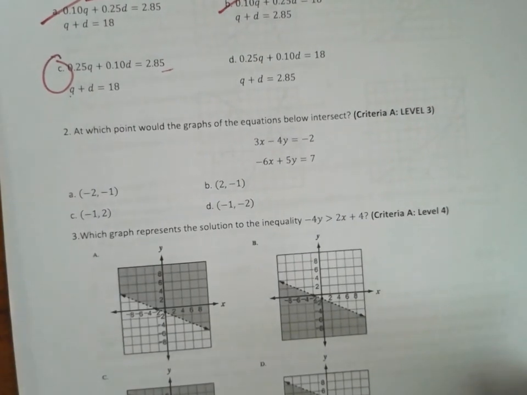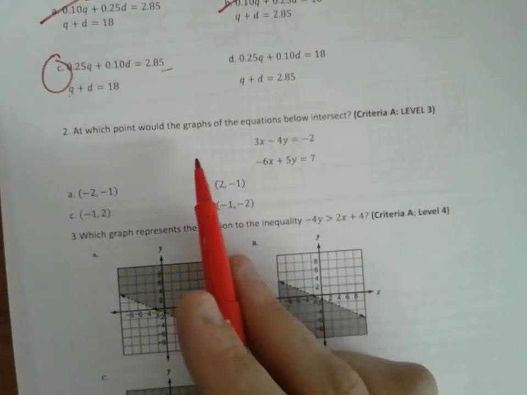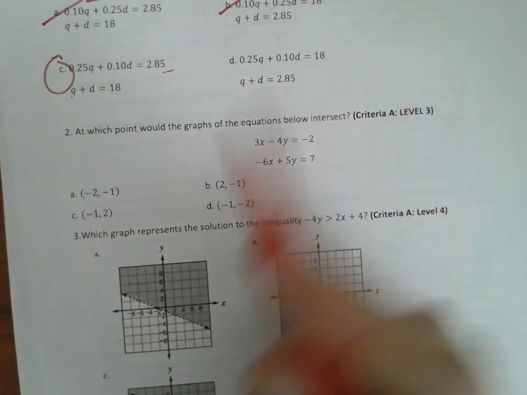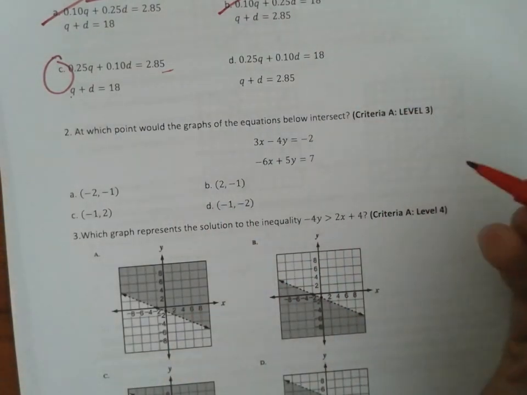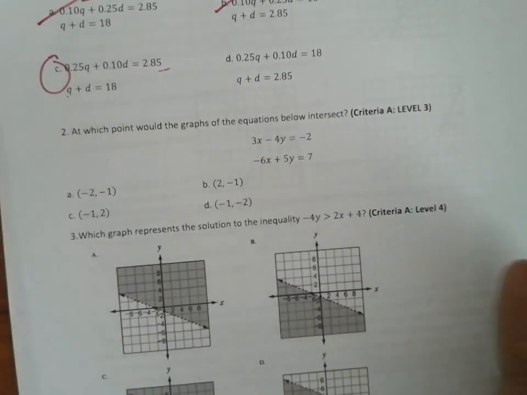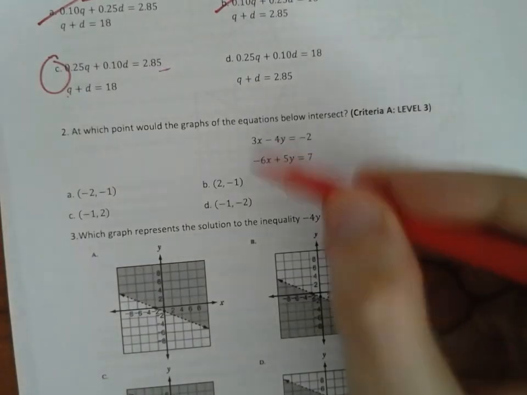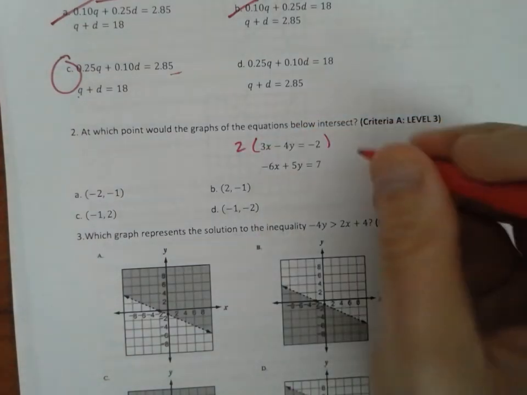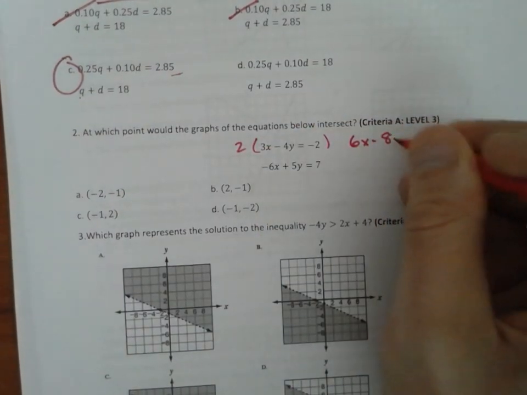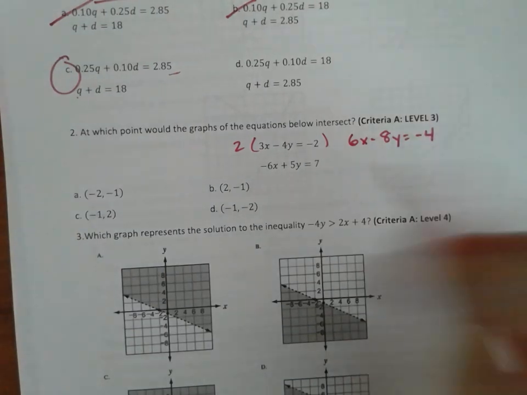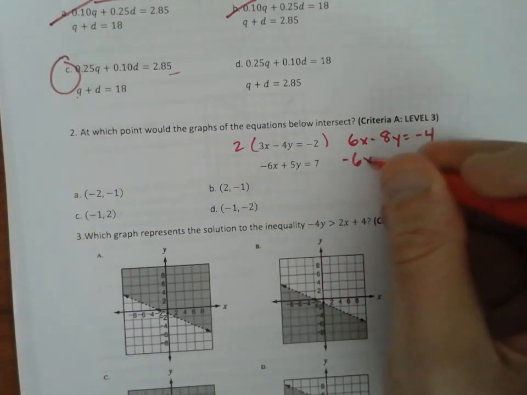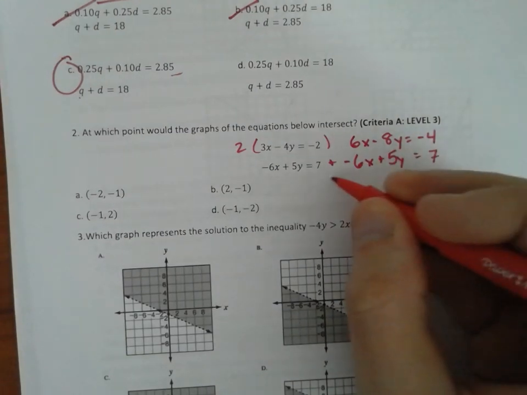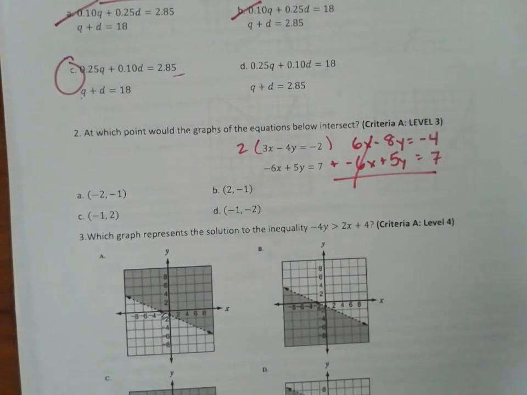If I'm looking at number 2, it says at which point would the graph of the equation below intersect? So again, all this is telling me to do is solve this system. I don't care how you solve it, just solve it. If I look, my x's are almost eliminated. If I multiply this by 2, I'm going to have 6x minus 8y equals negative 4. And I'm going to have negative 6x plus 5y equals 7. If I add these two equations together, my x's go away.